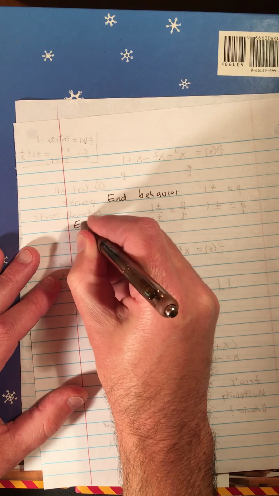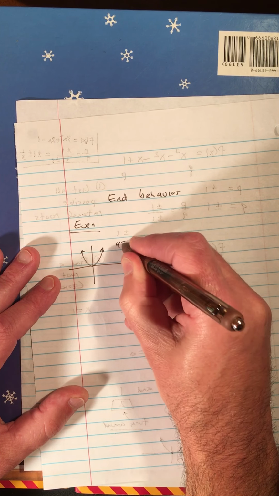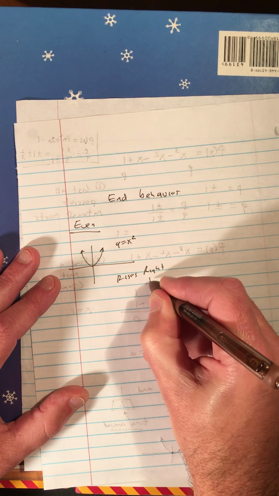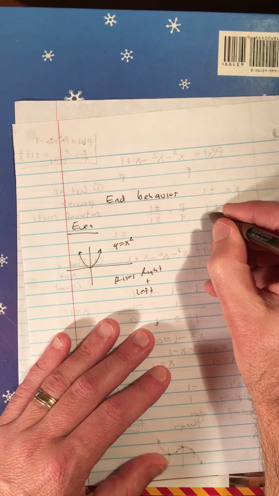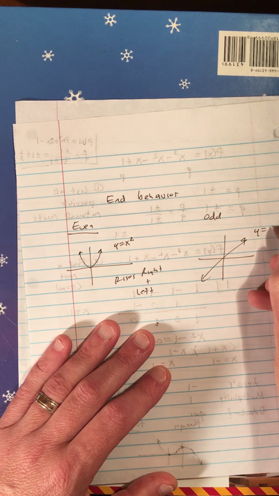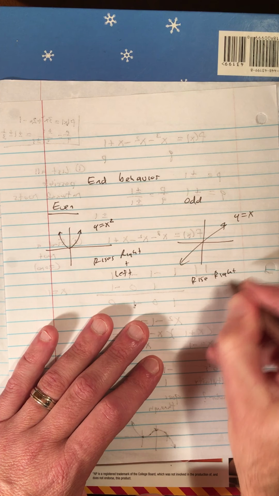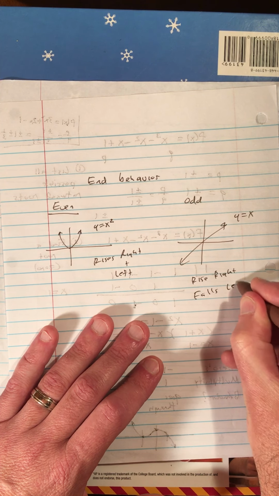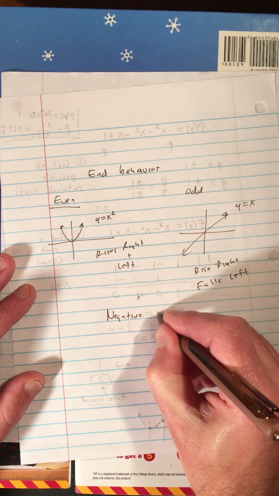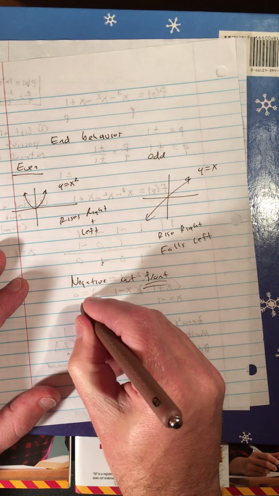If your graph is even, y equals x squared. Rises right and left. If your graph is odd, the line y equals x rises right, falls left. Lastly, a negative out front switches everything.